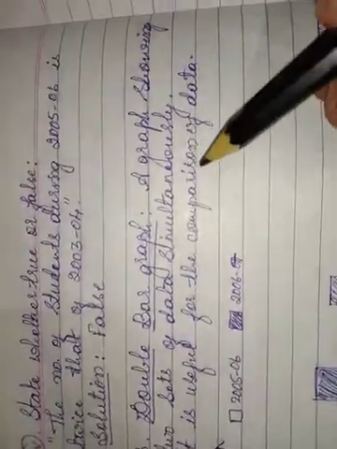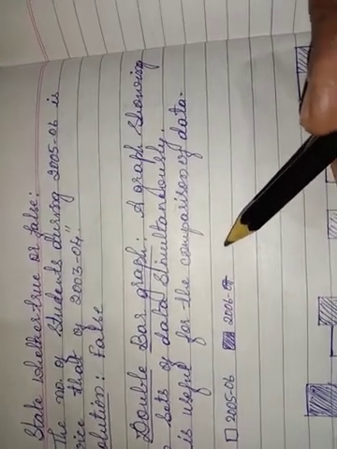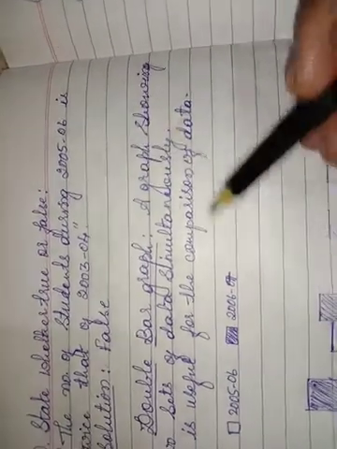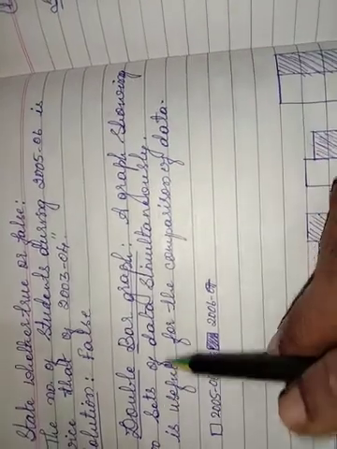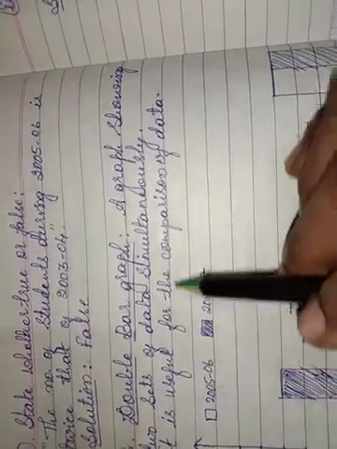Next type of graph is the double bar graph. Usually this graph we use for comparison. Understood? For comparison. So here is a graph showing two sets of data simultaneously, and it is useful for the comparison of data.